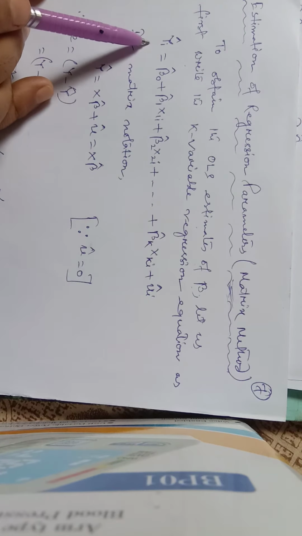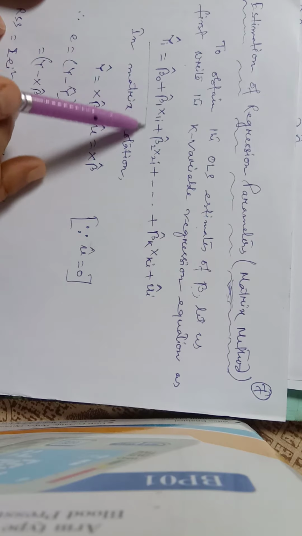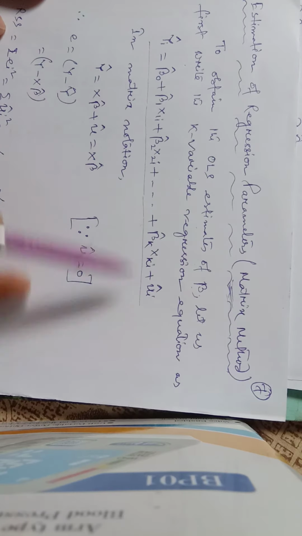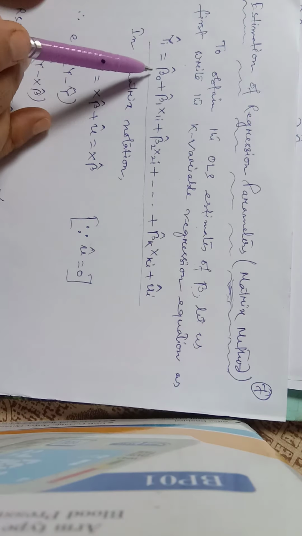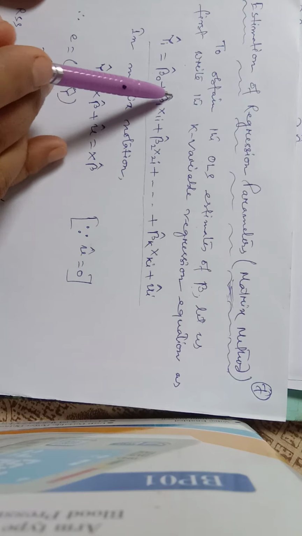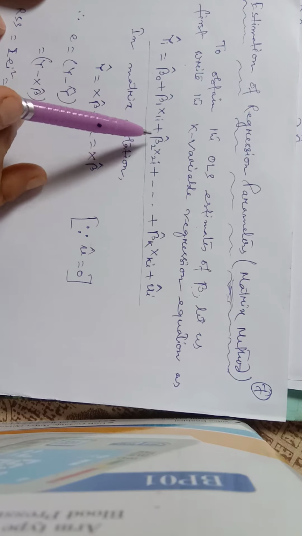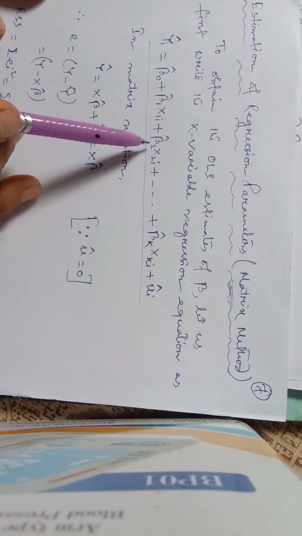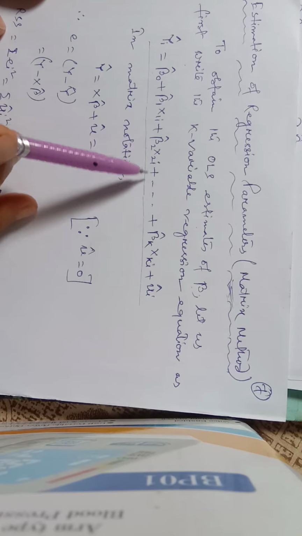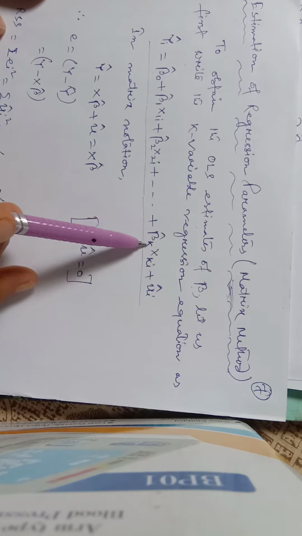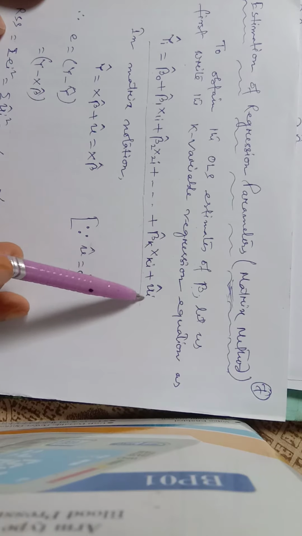So our k variable estimated regression model is given as y_i hat is equal to beta naught hat plus beta 1 hat X1i plus beta 2 hat X2i, in that way up to beta k hat Xki plus e_i hat.